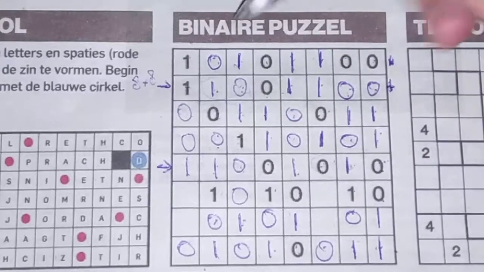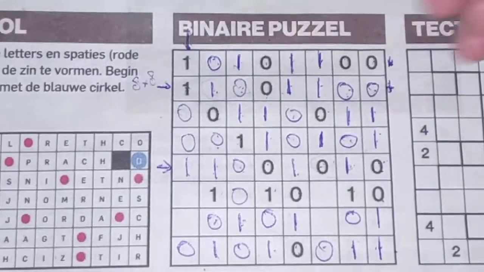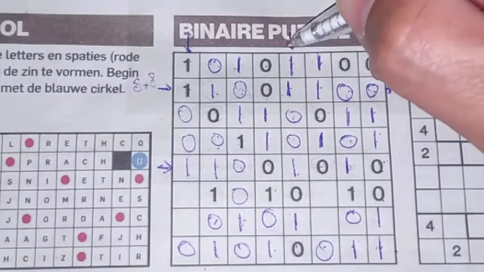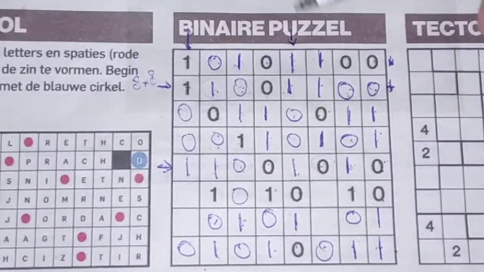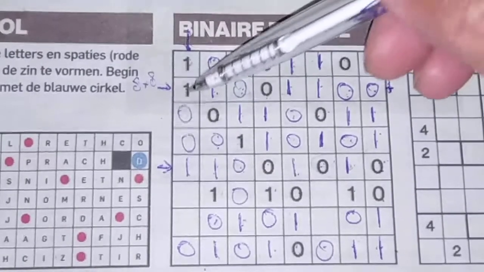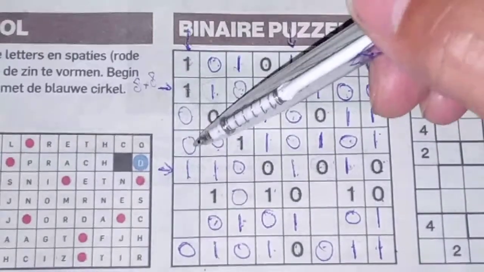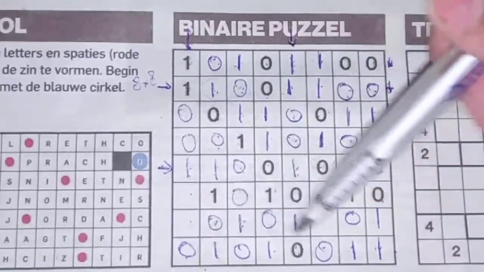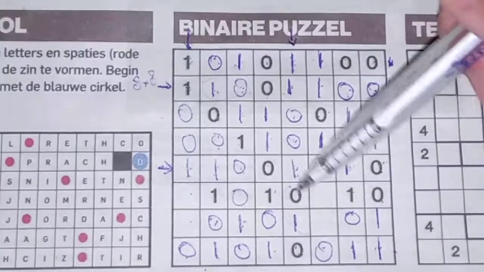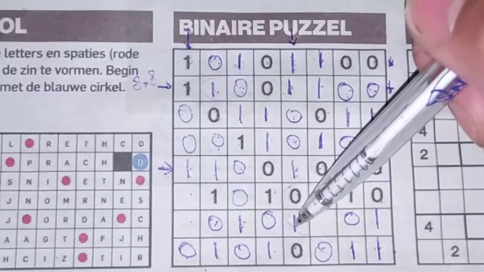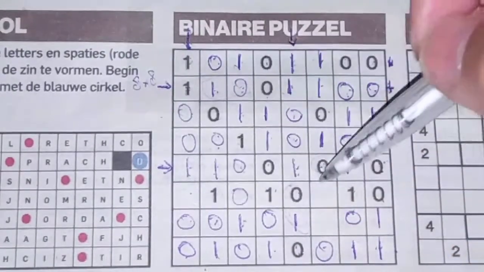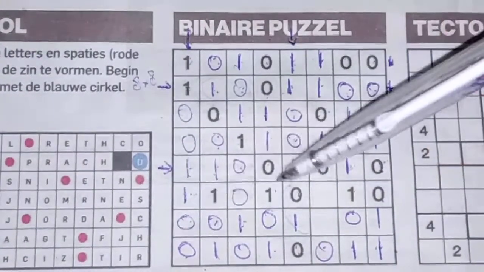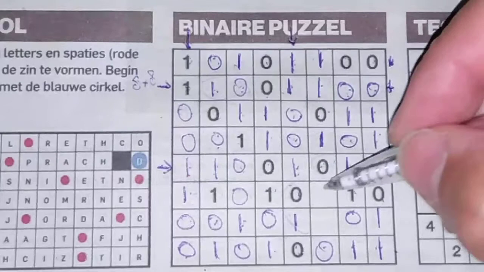And how about the first column and the fifth column? 1 1 1 1 0 0 0 1 1 empty box 0 0. So we need to switch these two numbers. We have a 1 here, so this should be a zero. We have a zero here, so this should be a 1. 1 2 3 4 ones, so the rest are zeros.